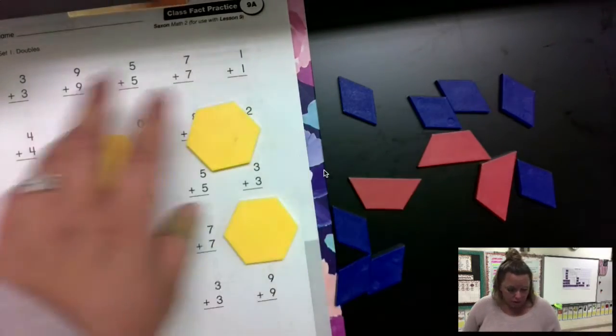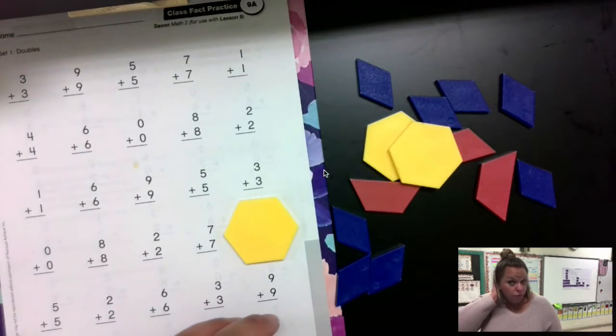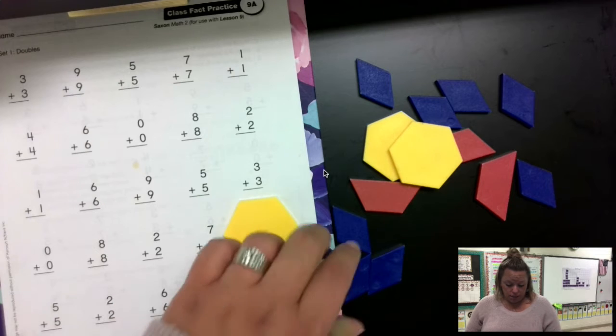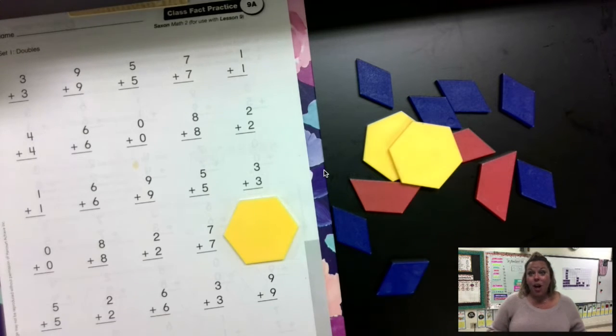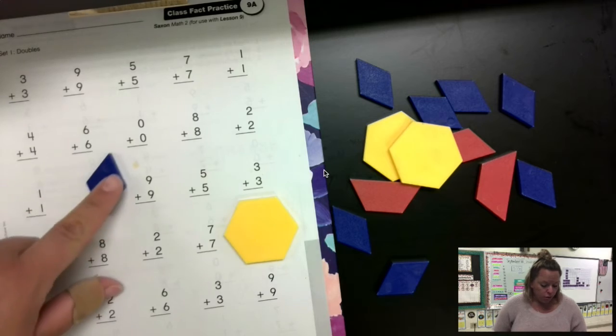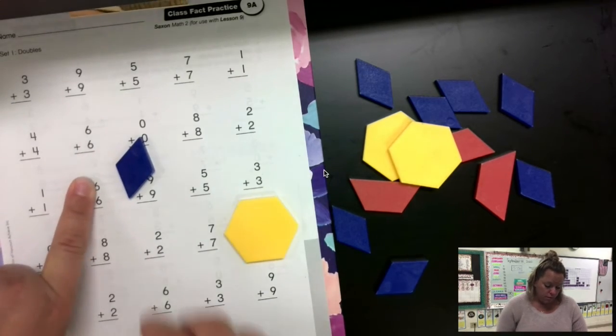So I'm gonna take these off. I need to put them in order from smallest to largest. The smallest piece is going to be the triangle. And how do you know that? Well, it took the most triangle pieces to be able to cover our hexagon. So you should have your triangle sitting here first.